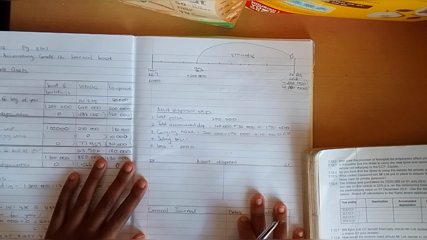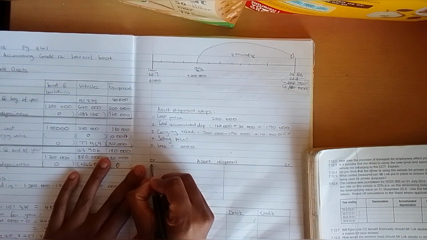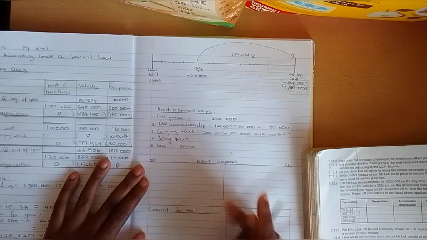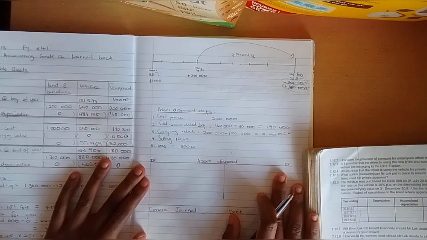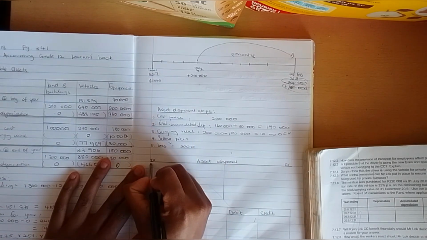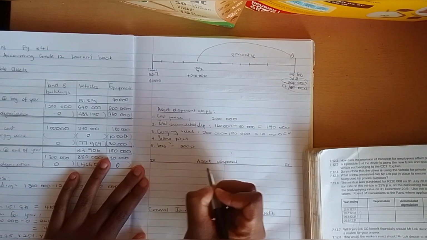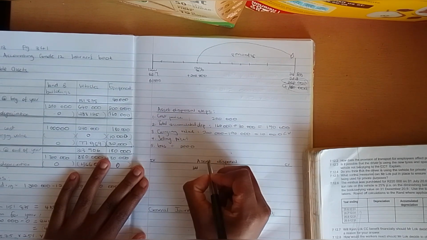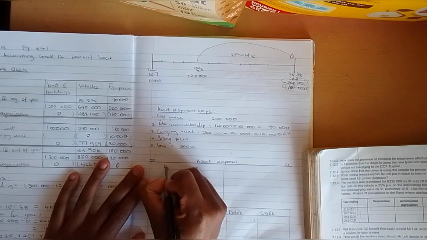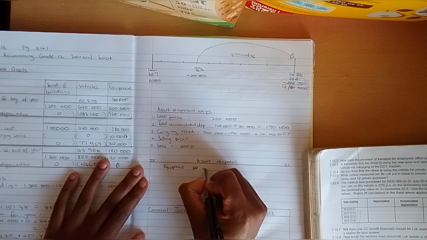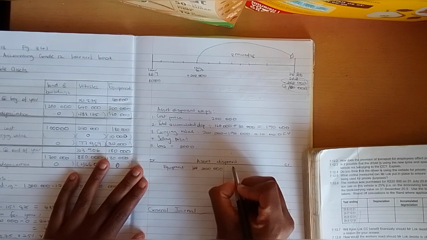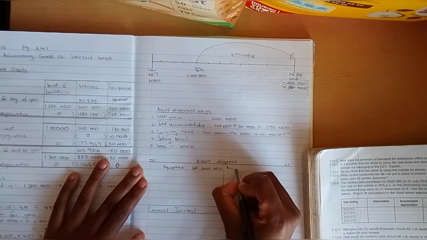On this side, what did we sell? We sold the equipment at cost price. So we're going to say equipment. How much was it? It was 200,000, the cost price. And this side will have the accumulated depreciation.